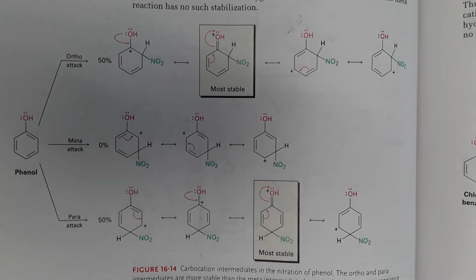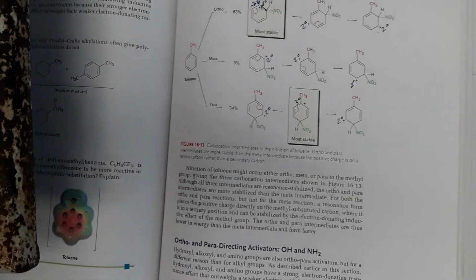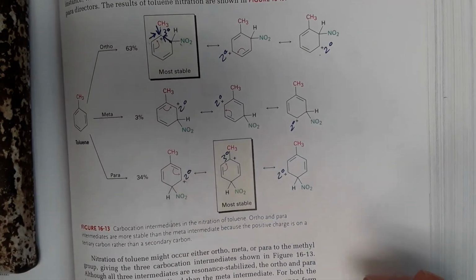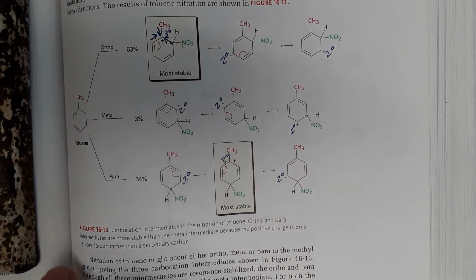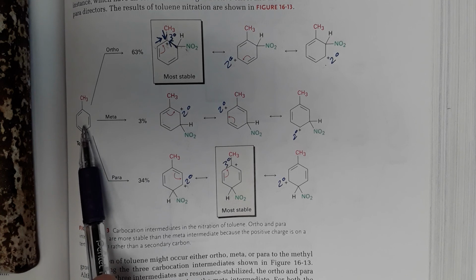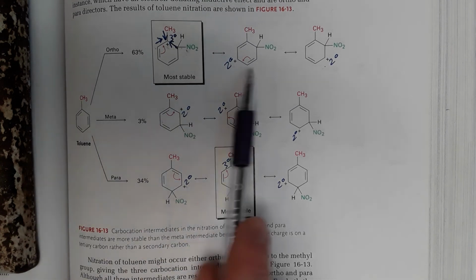So we're going to flip to the previous page and take a look at the explanation for the methyl group right here being an ortho-para-director and an activator. So in the next video, we'll talk through this.